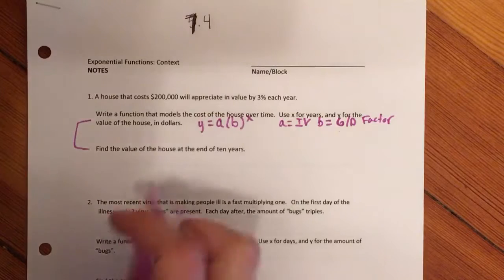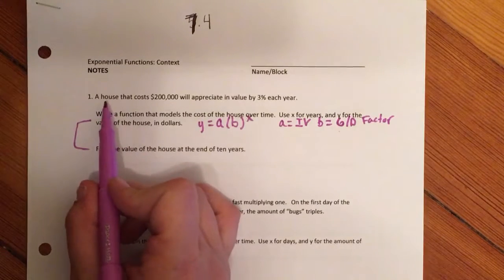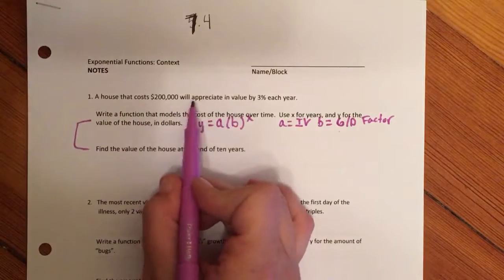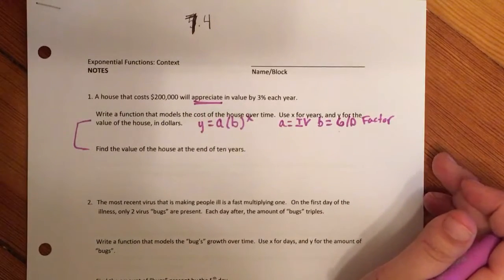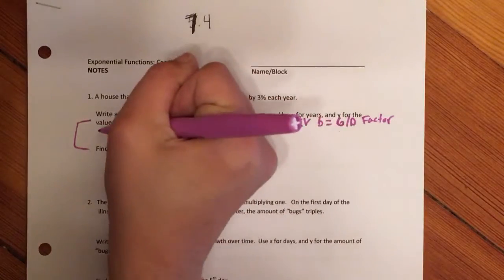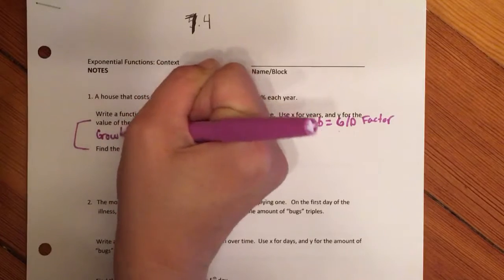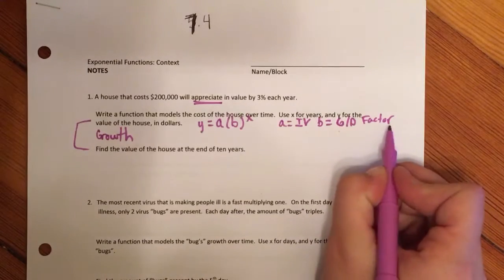So let's first start off by deciding if we're going to be dealing with growth or decay. It says a house that costs $200,000 will appreciate in value by 3% each year. The word appreciate suggests that we are going to be dealing with exponential growth. Now, this is where it gets a little bit confusing, because when you are writing an equation for an exponential function, you need the factor.